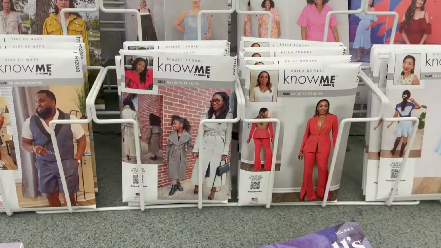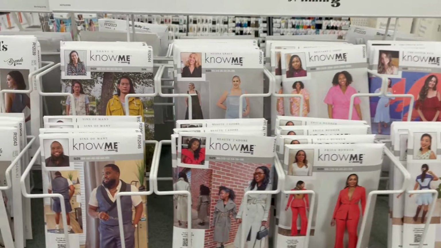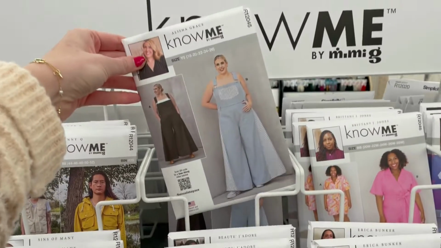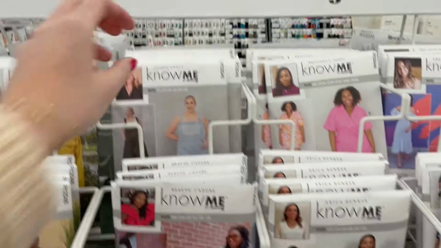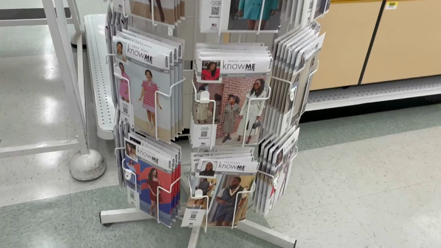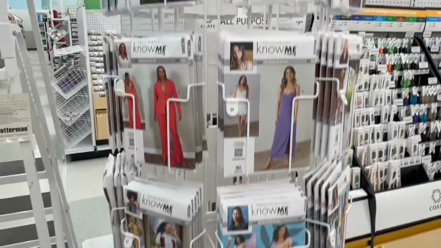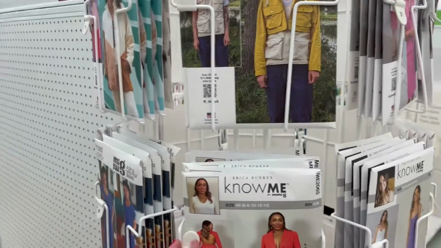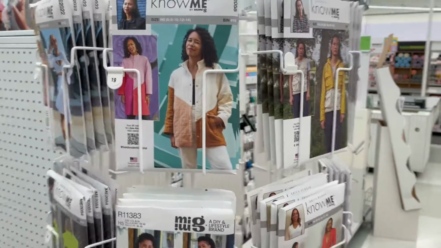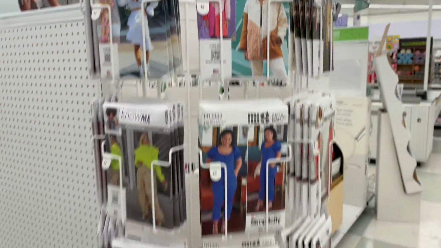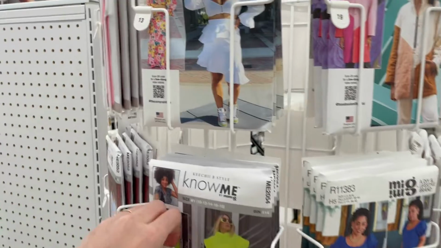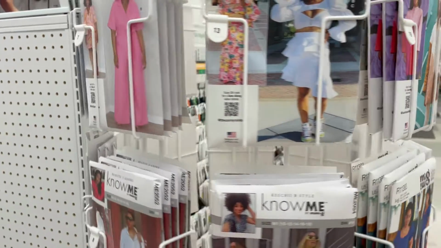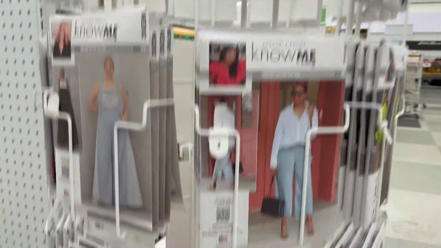One of my favorite pattern brands is actually the Know Me patterns. This is my friend Alicia. She put out this adorable pattern. Know Me patterns are created by sewists on Instagram, and so I love supporting them. Know Me patterns are only available in-store at Joann Fabrics or at simplicity.com. They were created by Mimi G, and what I love about Know Me is that they are sewing patterns created by sewists online for sewists.